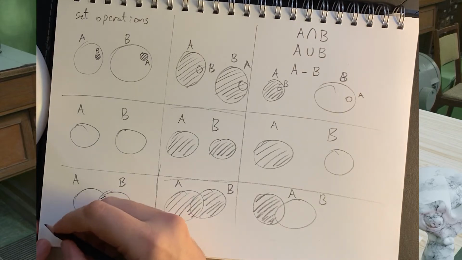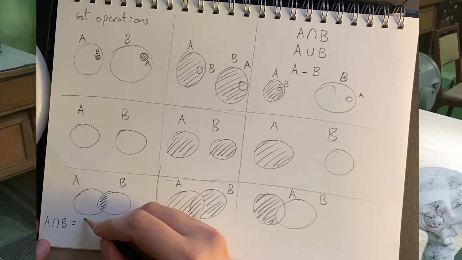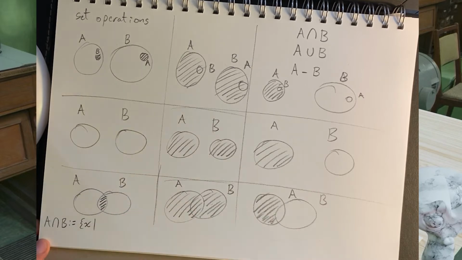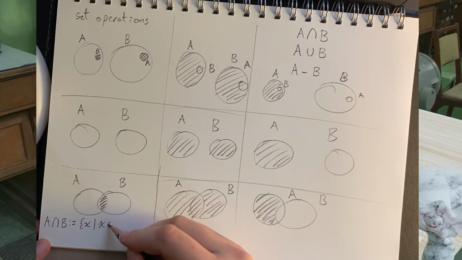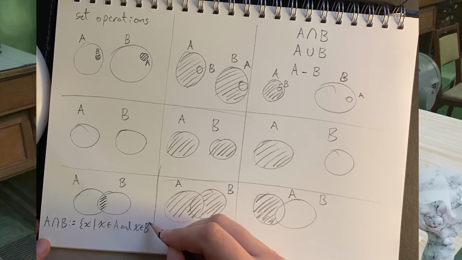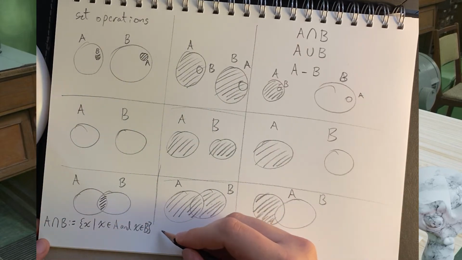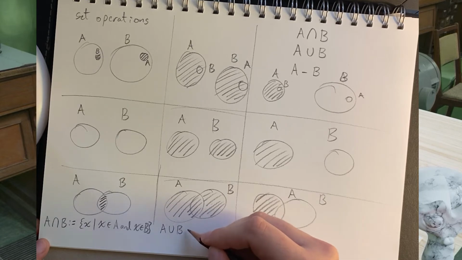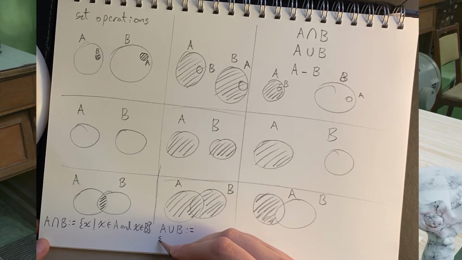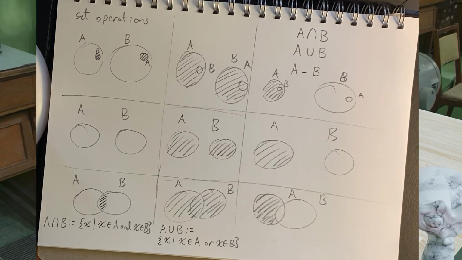If I look at A and B, I'll define that to be the set of points satisfying the condition that the point is in A and the point is in B. With OR, union, A union B will be the set of points satisfying the condition X is in A or X is in B. And this isn't an exclusive OR. It could be in both.